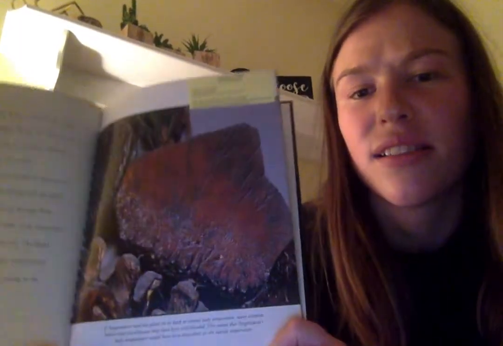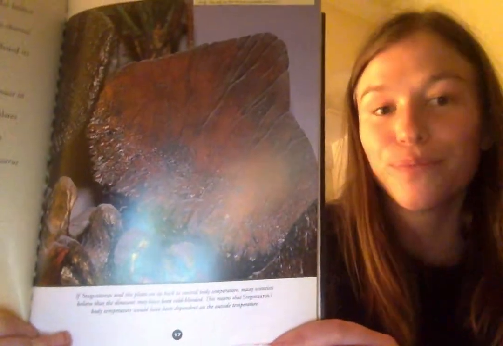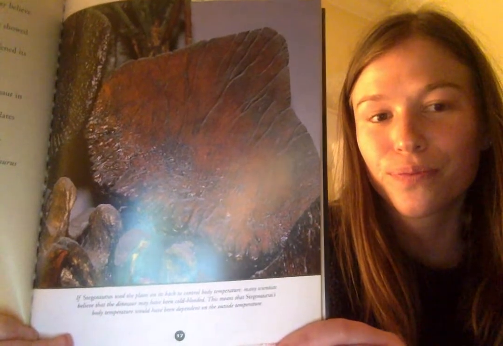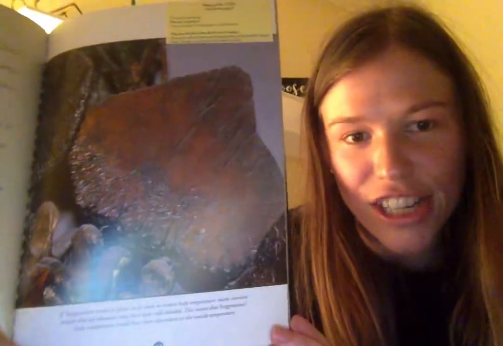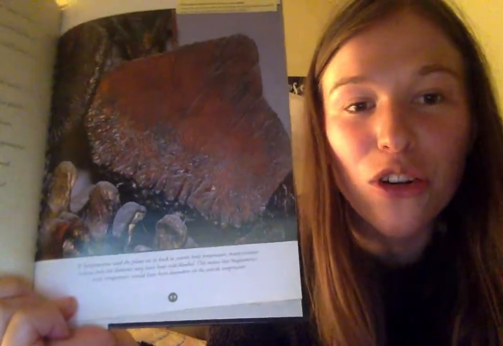So, scholars, what is this? What is this that we call this in our book right now? An illustration? Say, no way, no way. It is a photograph. A photograph is a real life picture.